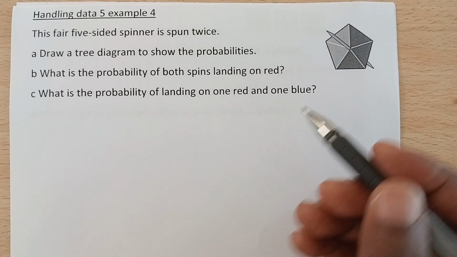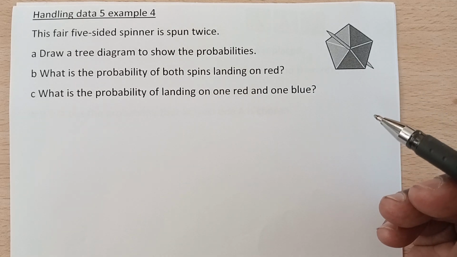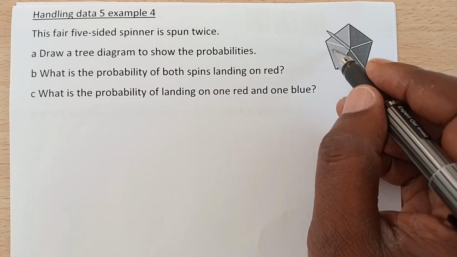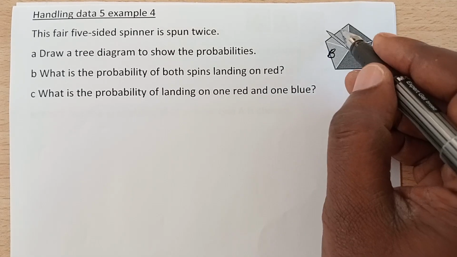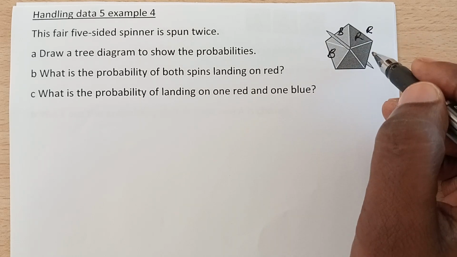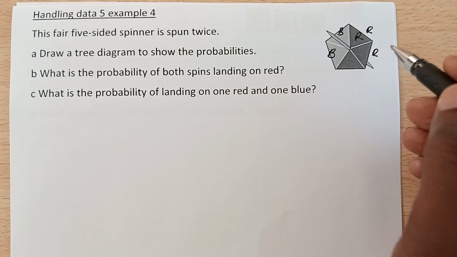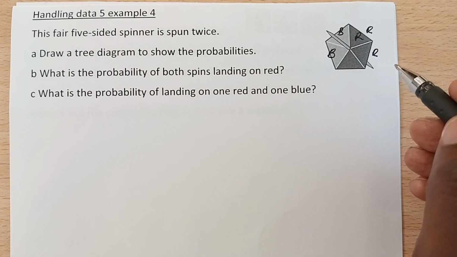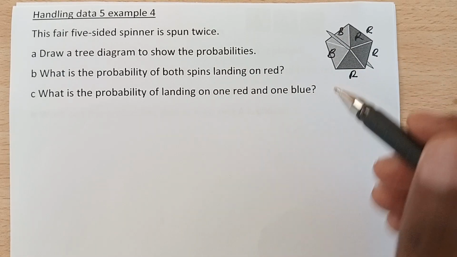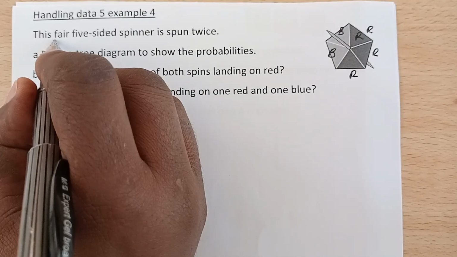For your information, I have realized that these colors are not clear to you, but this is blue and this is also blue. This is red, this is red, this is also red, and this is also red. We have 2 blues and 3 reds. And the spinner is fair.